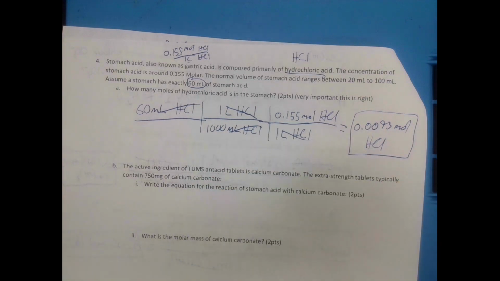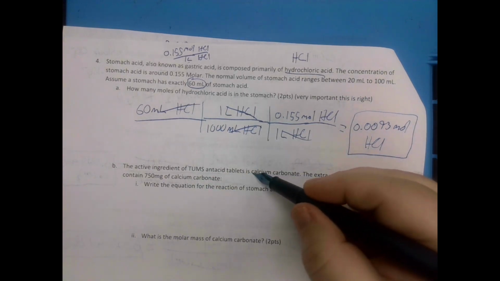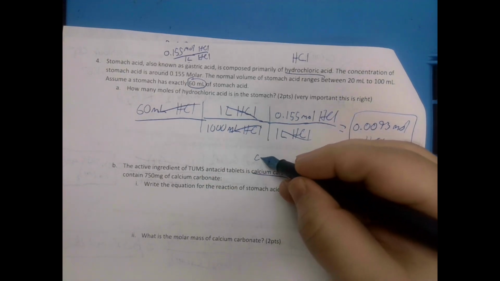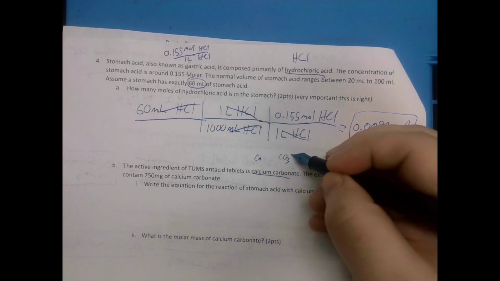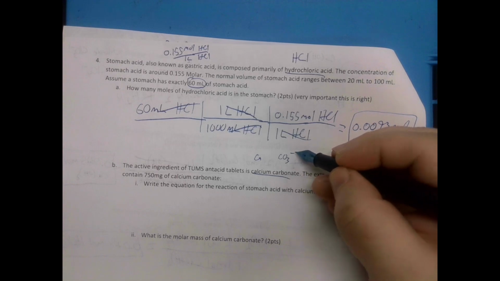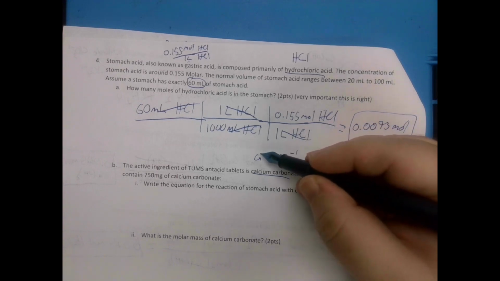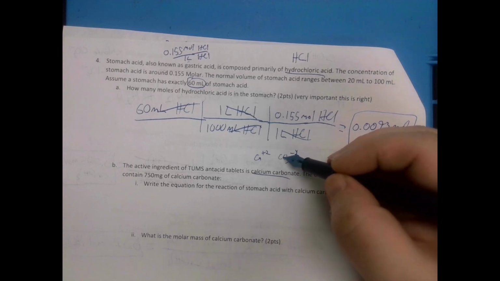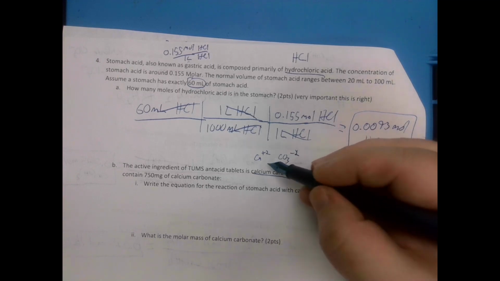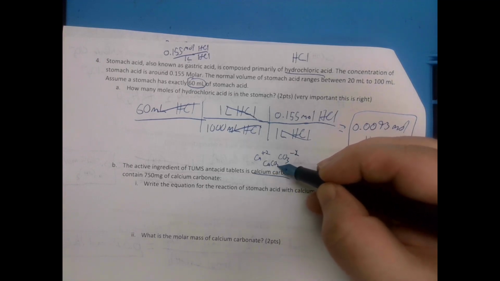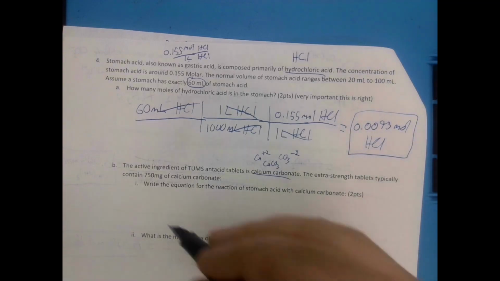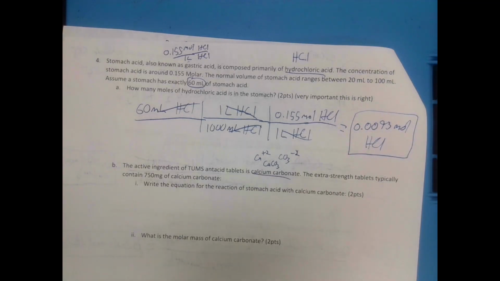The active ingredient in Tums is calcium carbonate. So we have calcium and we have carbonate. Carbonate is -2, calcium is +2, so that's 1 to 1, so that's CaCO3. And it has 750 milligrams of it.